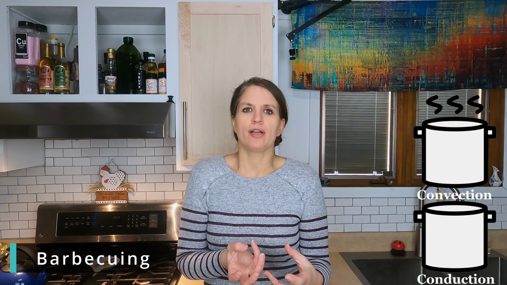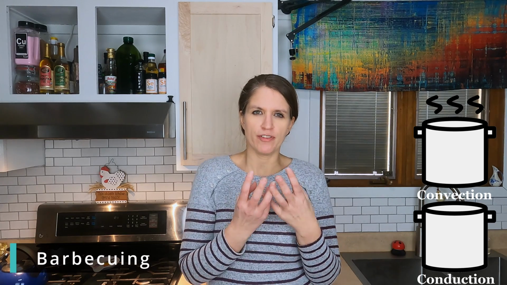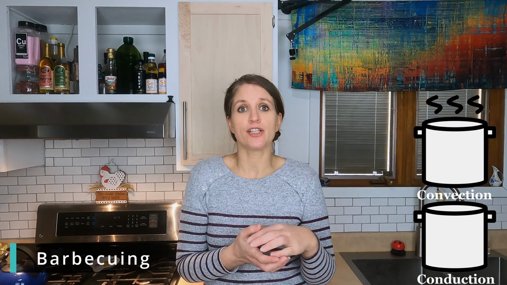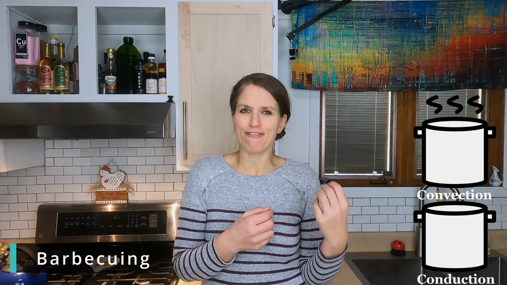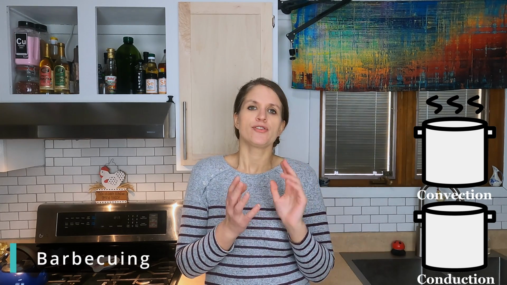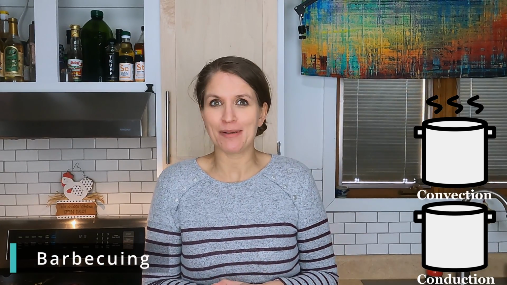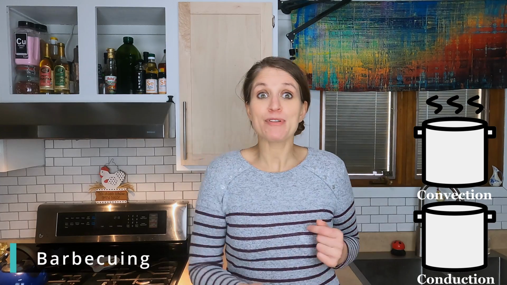Barbecuing is a slower cooking process that uses smoke to infuse flavor, and while you can use different kinds of woods in grilling to impart flavor, it's a faster cooking method. So that's the difference between those two. Well, that's it for dry cooking methods. The next episode is going to be moist cooking methods, so come back for that.